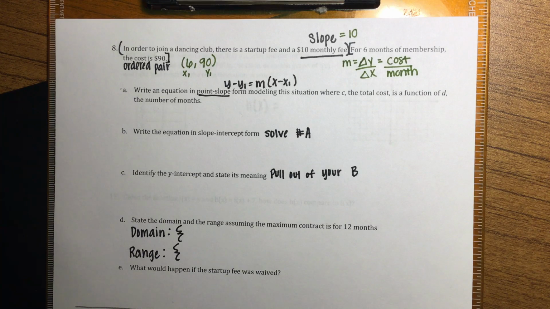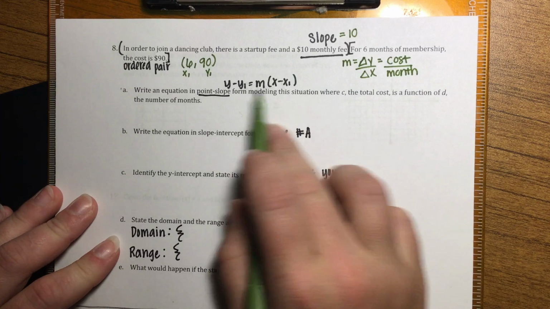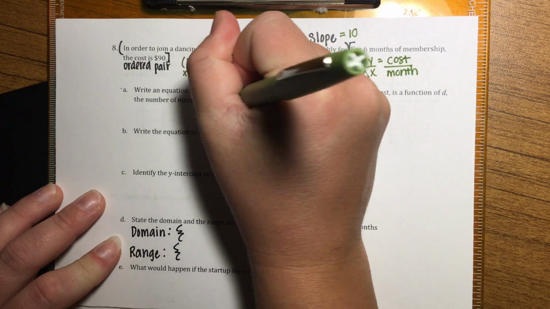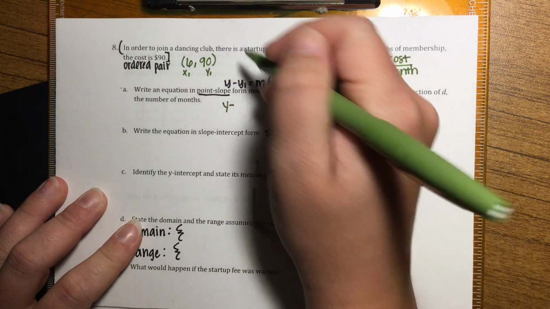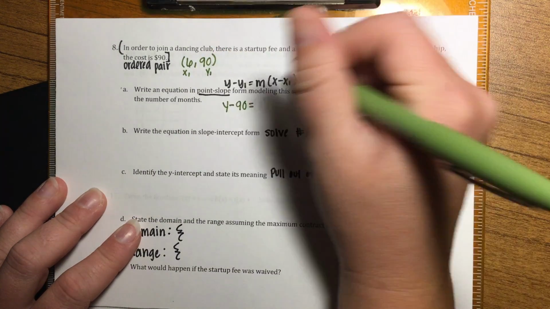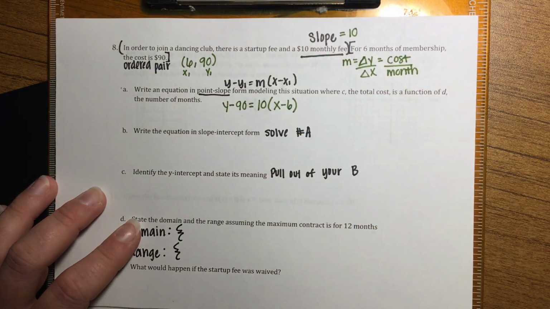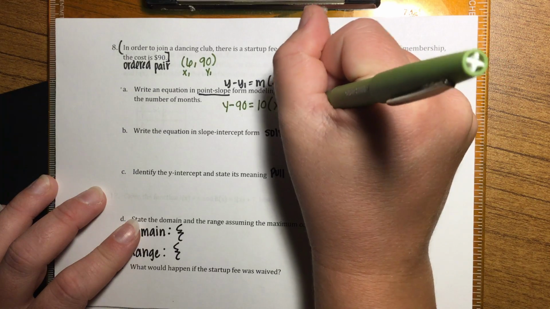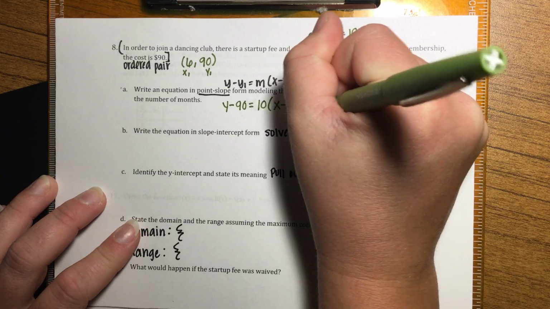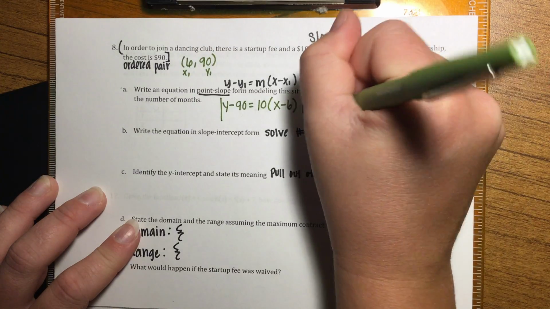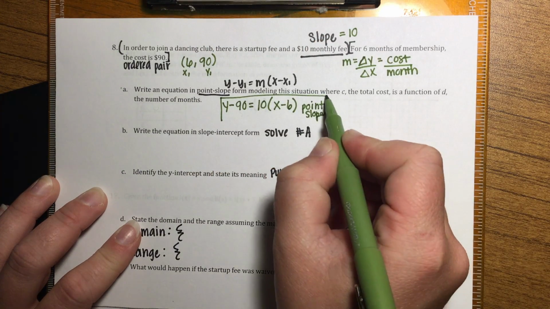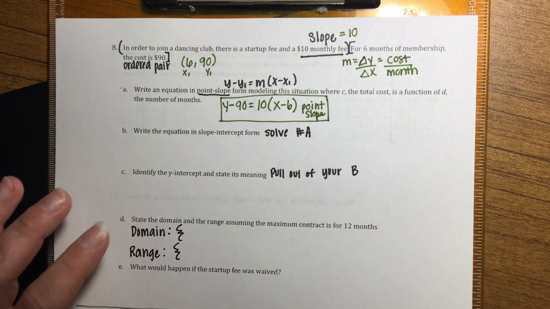All right. So part A says, write an equation in point slope form modeling the situation where C, the total cost, is a function of D, the number of months. Point slope form is written right here. Now I'm just going to plug that in. I have y minus y1, which we said was 90, equals my m, which it tells us is 10, and I have x minus 6. That is point slope form. So we are done. Plug in the information that was given to us.